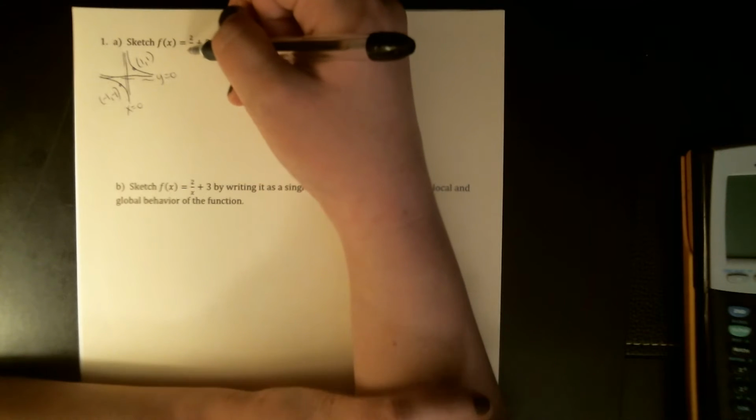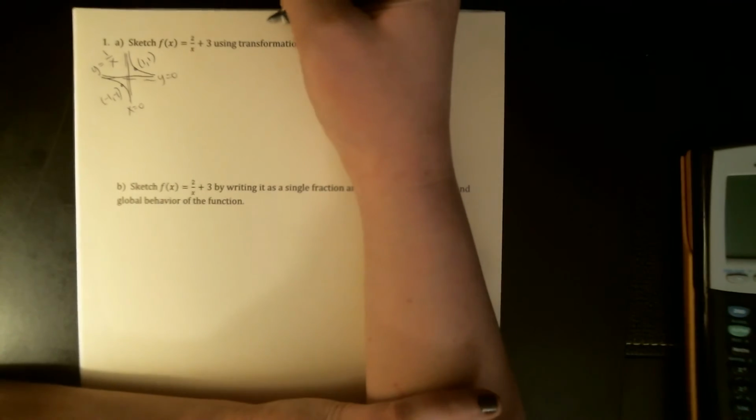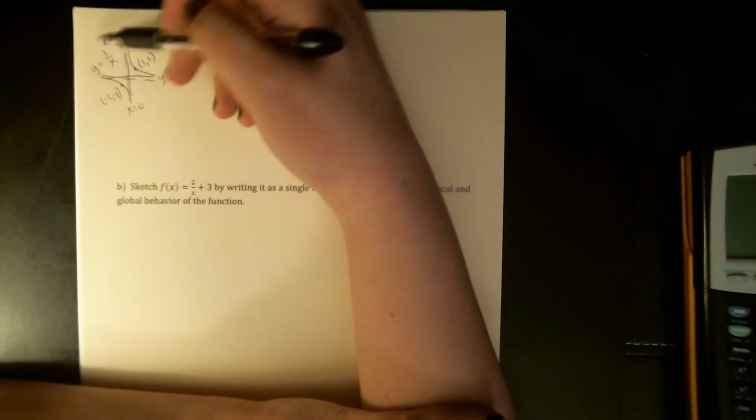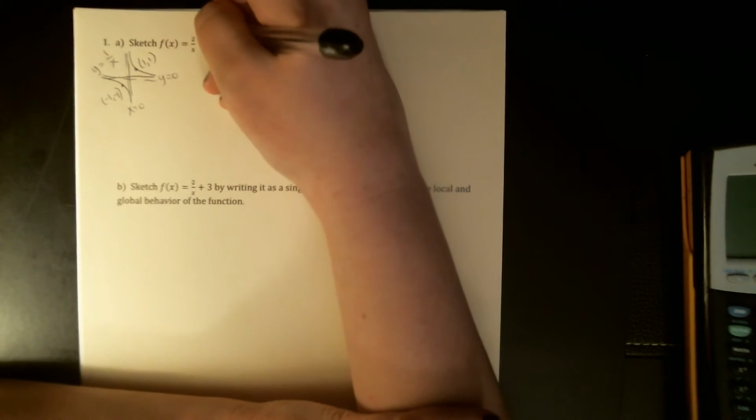So this is y equals 1 over x. If you're getting a 2 in the numerator, you would get that by multiplying the entire 1 over x function by 2. So this is a vertical stretch.